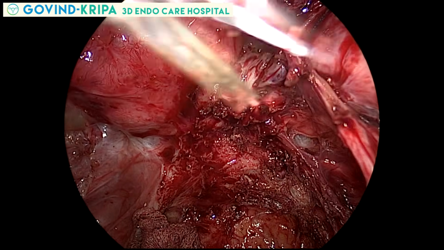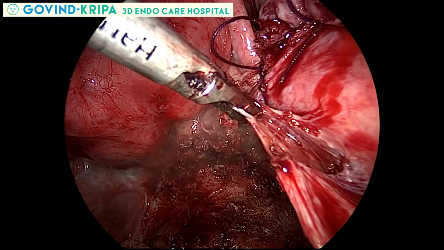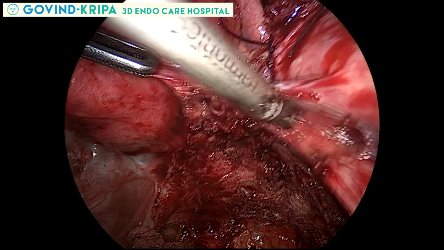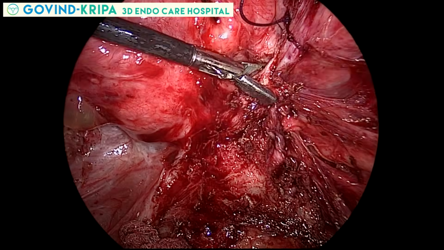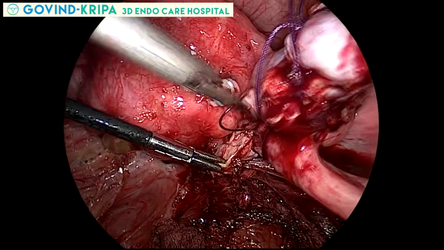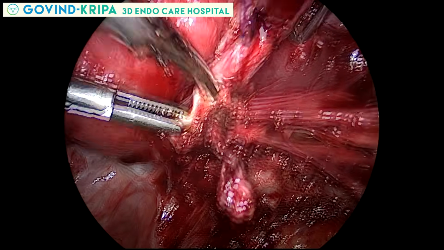Small pathological peritoneal implants around the ovarian fossa are identified, and this peritoneum is stripped off from the underlying structures. These small areas are often missed during this surgery.